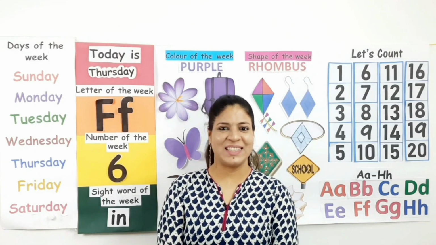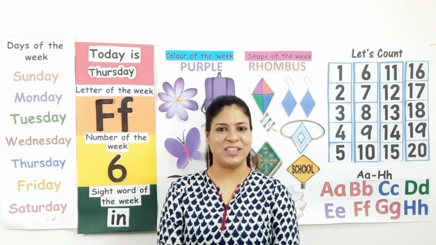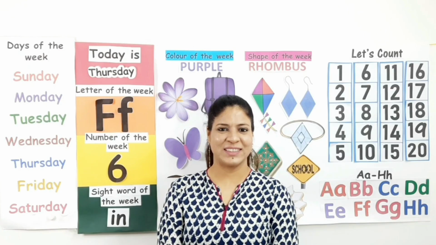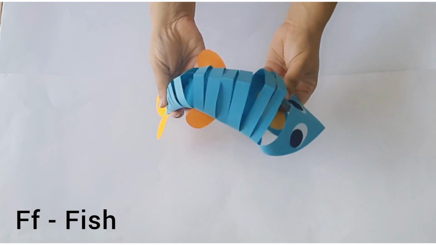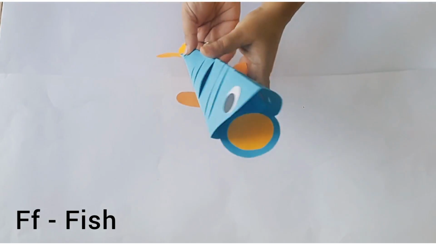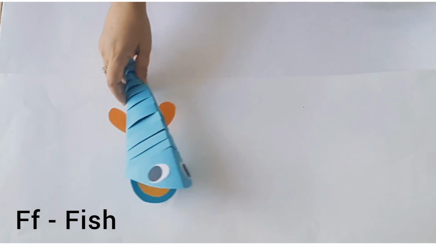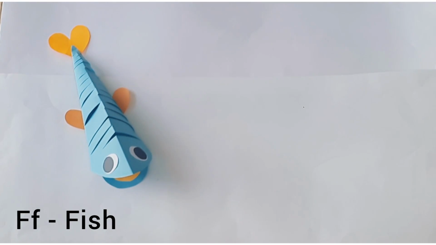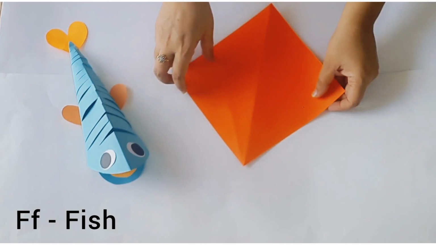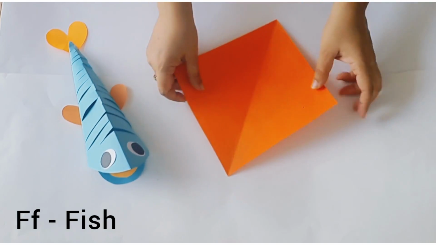So children, today is Thursday and on Thursdays we do art and craft. Let's go. Now let's make a fish. Fish starts with letter F. To make this fish, we need a square-shaped construction paper.